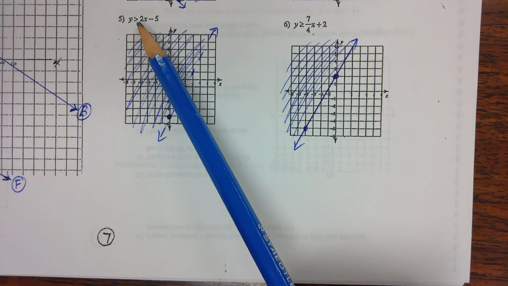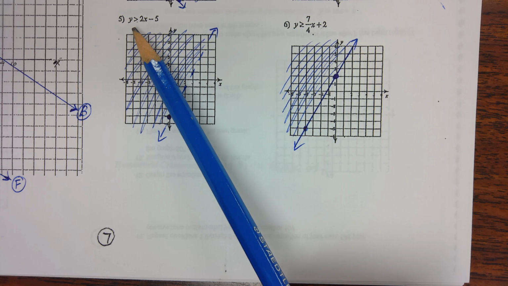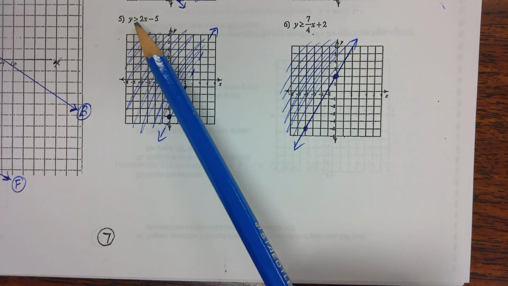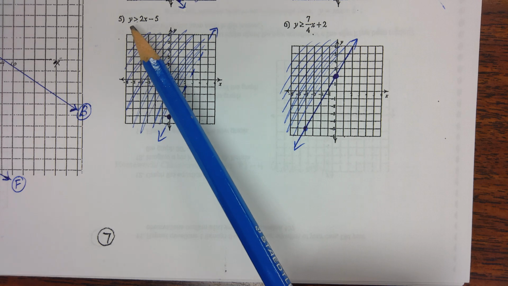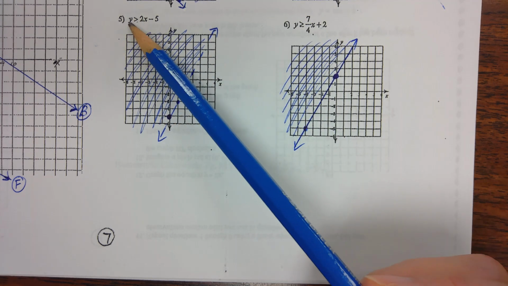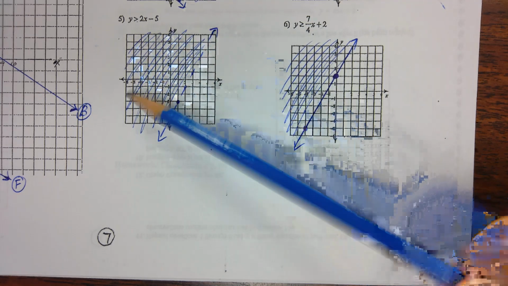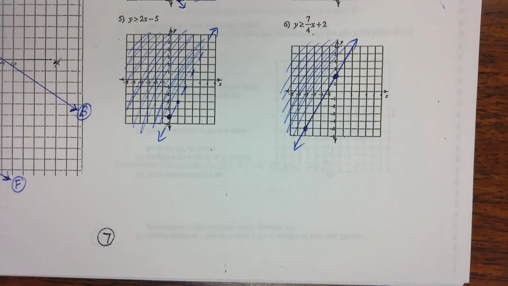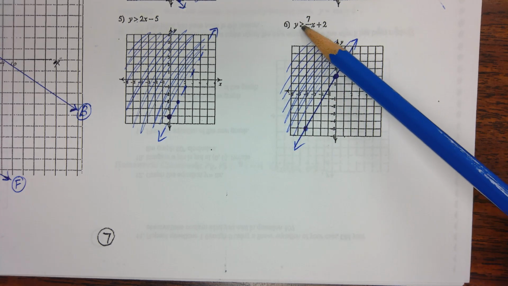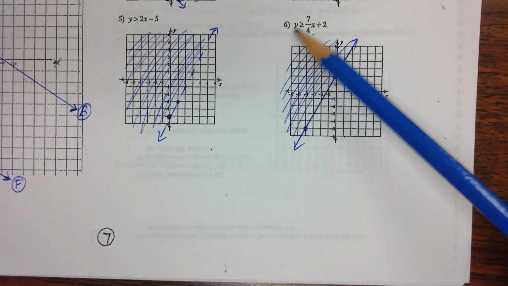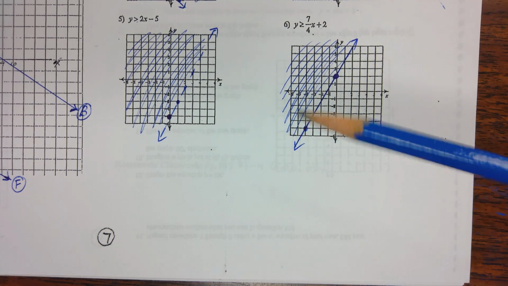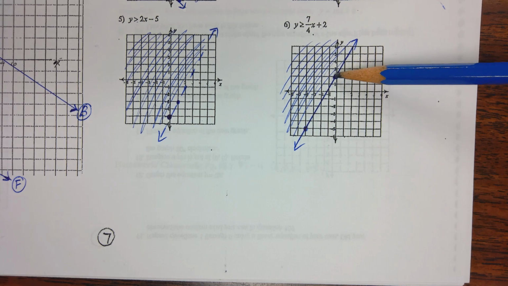Alright, how many of you made a mistake and drew a solid line? I didn't expect you guys to put up your hand, but I think I saw a couple of solid lines. So be careful. Since it's y is greater than, that means you shade above the line. This one is a solid line, because it's greater than or equal to, and since it's y is greater than, again I shade above.